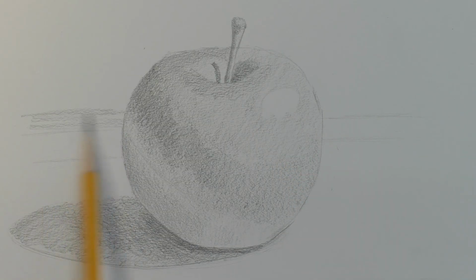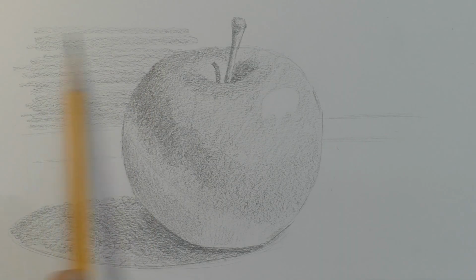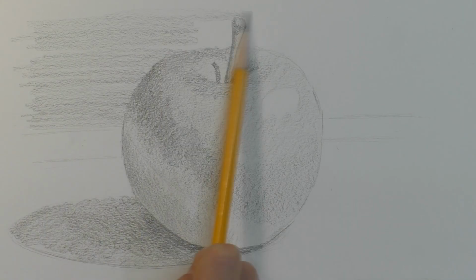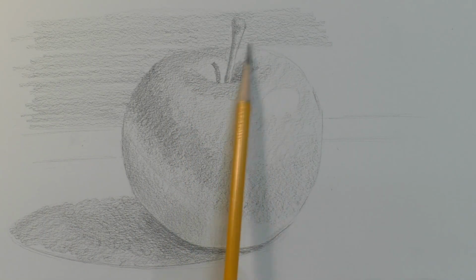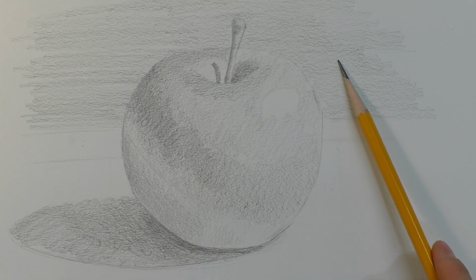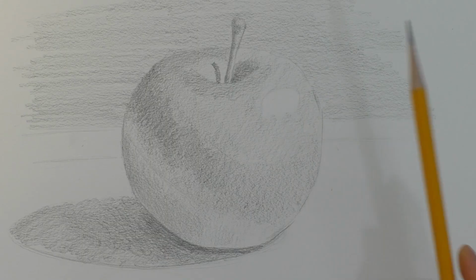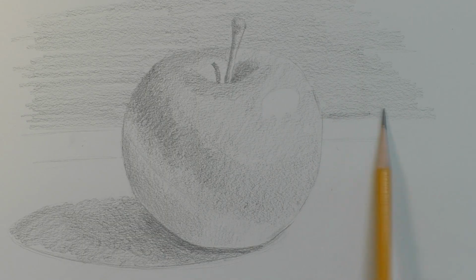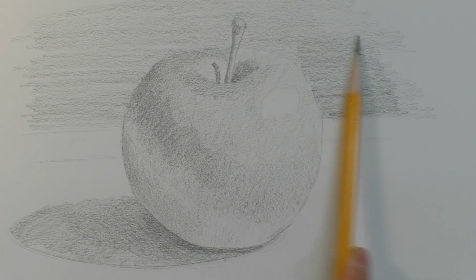Background. Continue using the same direction from left to right. I added some tone for the background. And please compare your background tone with the apple. Here, for example, what is darker, here or here? I can see the background is darker than my apple. What should I do? Press harder and add more dark here.